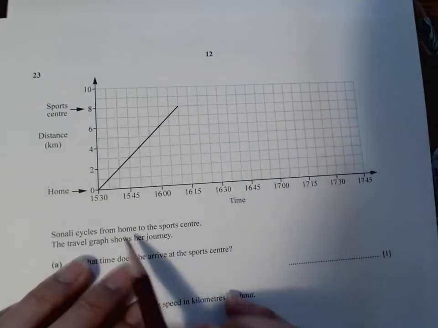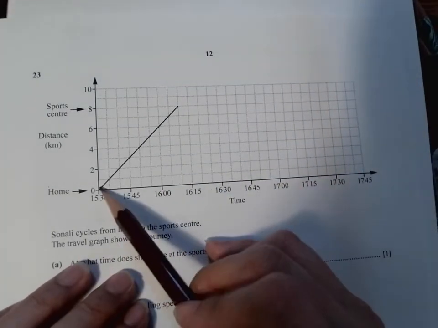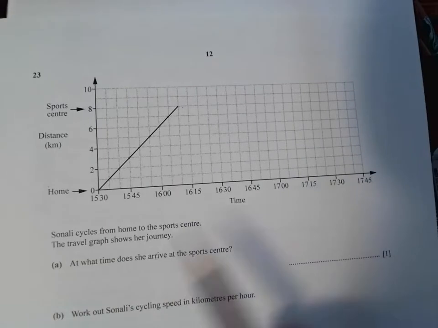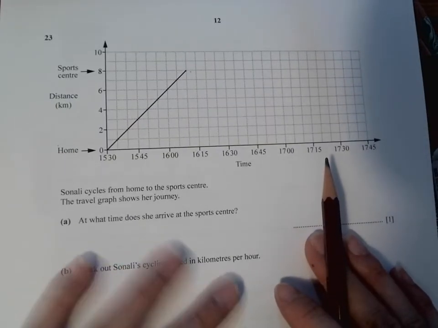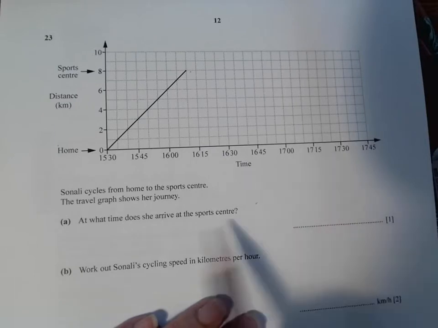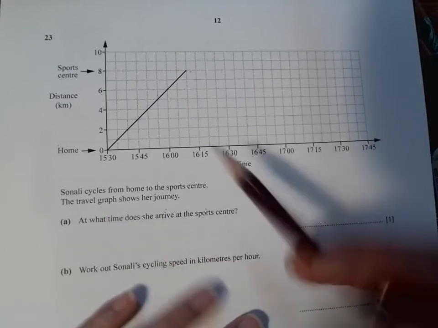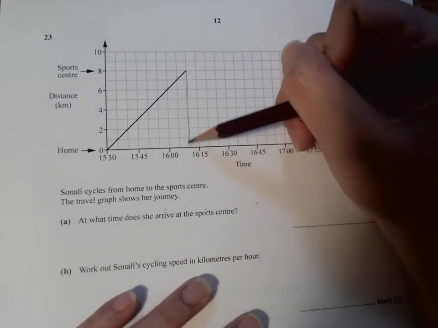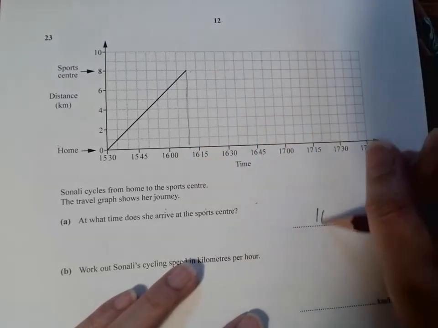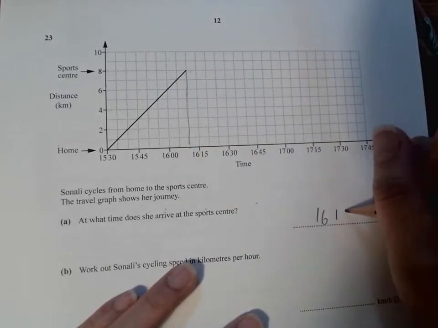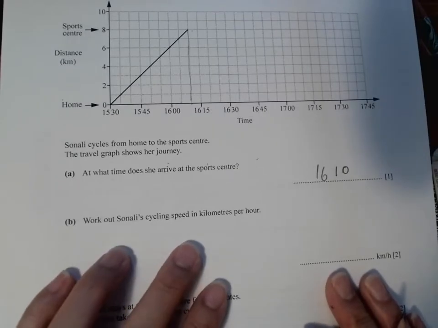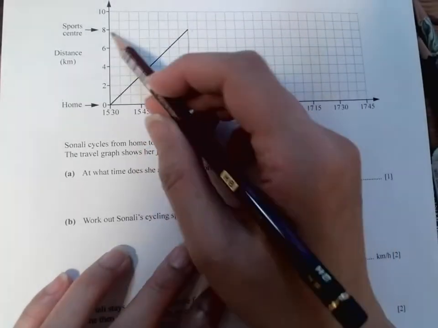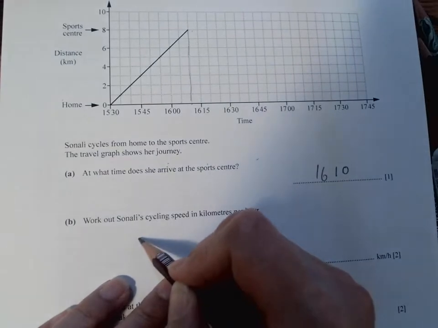Alright. And here we go with the last question. So from home to the sports center, what is the time they arrive? At the sports center, so we draw a line down here. 5 minutes, 10 minutes, it should be 1610. They arrive at that time. So we need to find the speed. So the distance is 8.